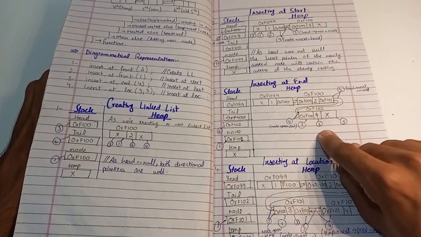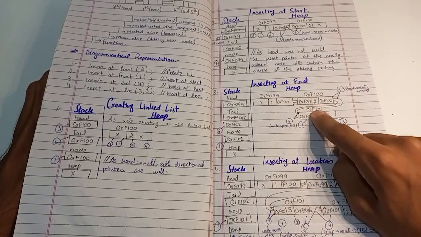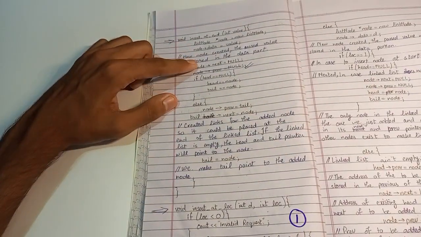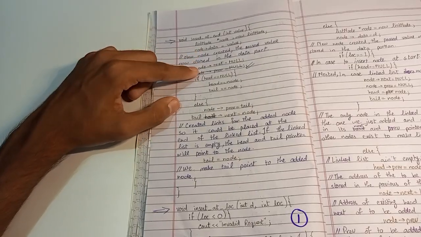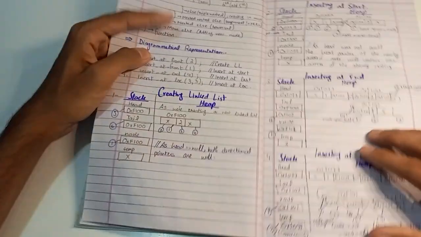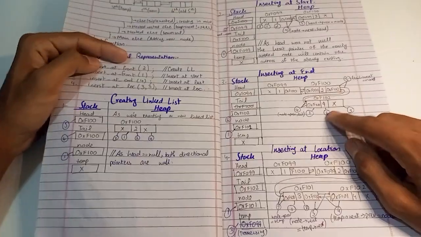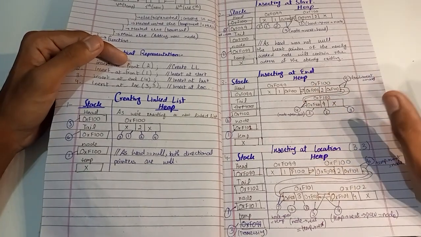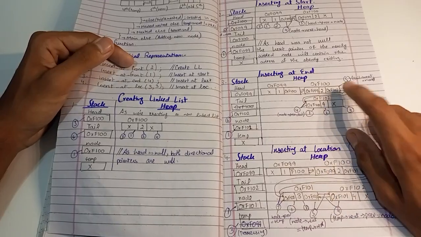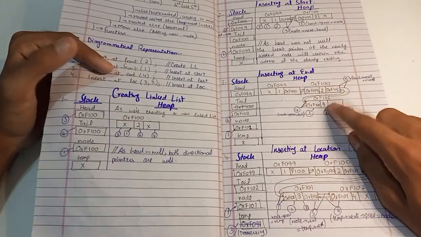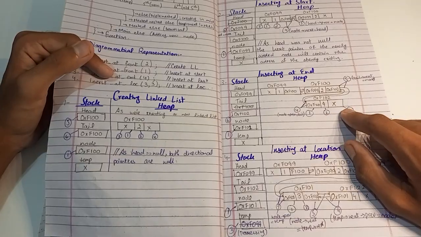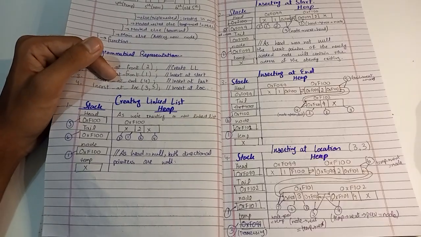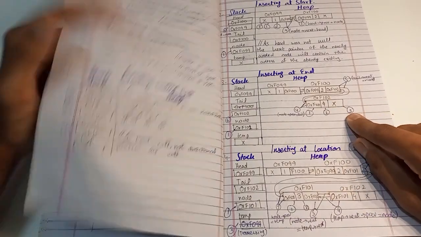Then the second step was to store the data, which we just did. We stored the data in the data portion. What we have next is node next is equal to null. As it is the last node, the tail, the last node's next pointer is always null. The last node is also known as the tail, whose next pointer is always null. So we made it null, as you can see, the third step.